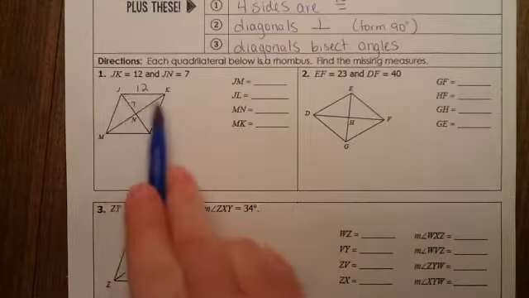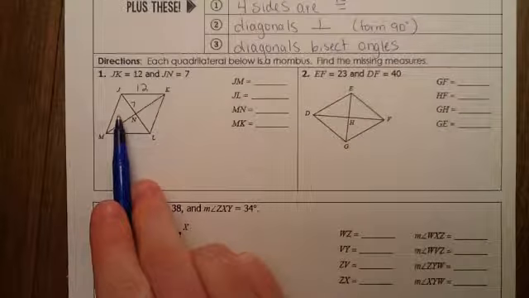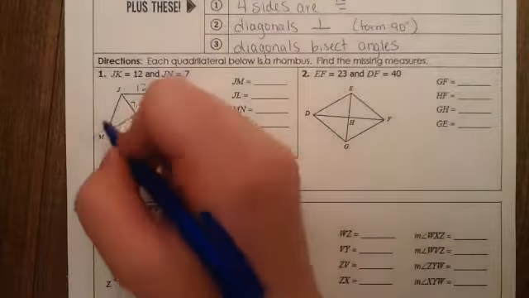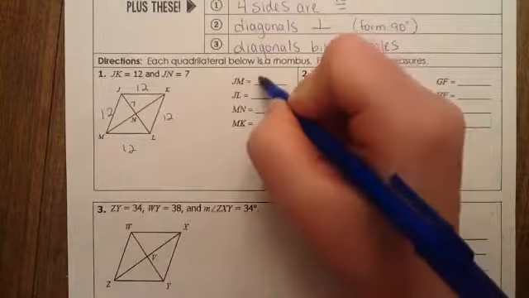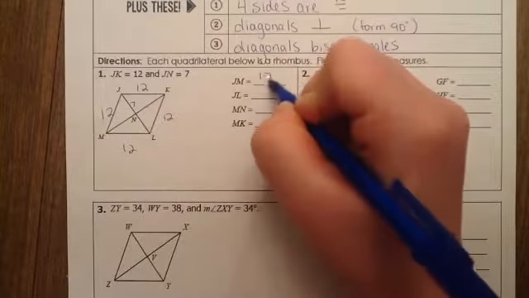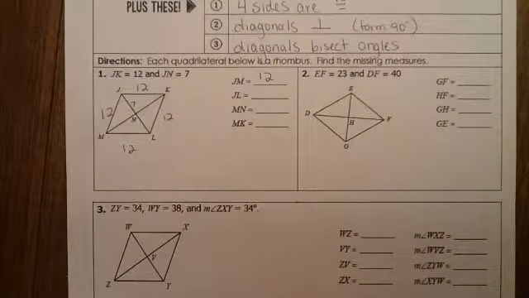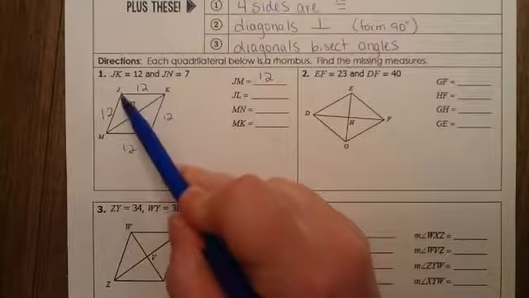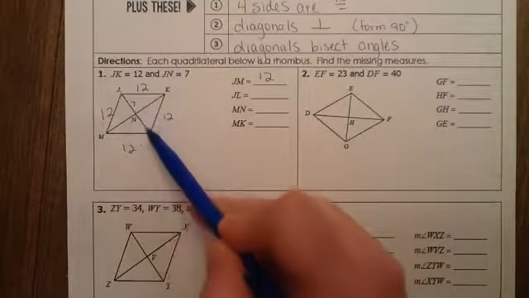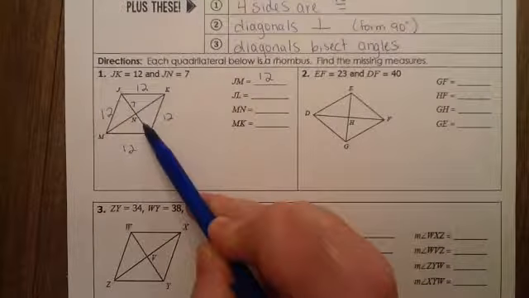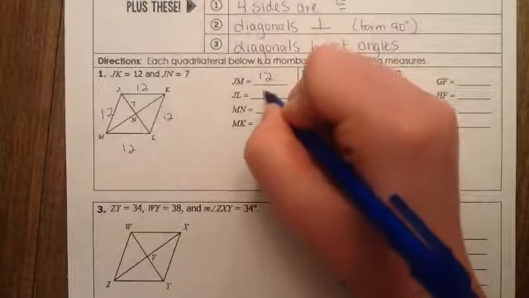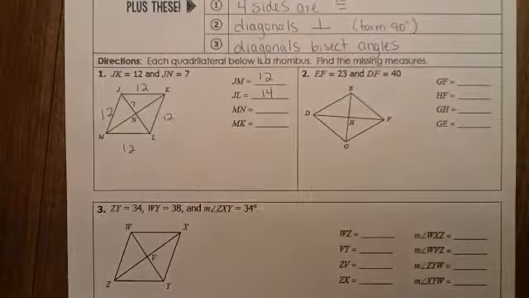What do I know about the four sides of a rhombi or a rhombus? They're all the same. So JM must be 12. JL, so this diagonal here. If this piece is 7, what is this piece? 7, so what's the whole thing? 14.